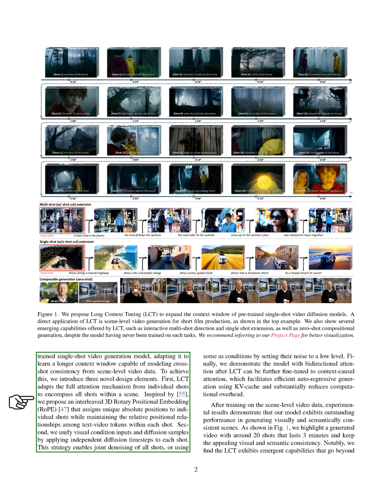After training on scene-level data, our model shows excellent performance in generating visually and semantically consistent scenes. We present a generated video with around 20 shots lasting 3 minutes, maintaining appealing visual and semantic coherence. Notably, LCT demonstrates capabilities beyond the pre-trained model, allowing for compositional generation that integrates character identity and environment images, even without explicit training for this task. Additionally, LCT supports auto-regressive shot extension, enabling interactive modifications by users. We believe our work will inspire future research in long video generation.